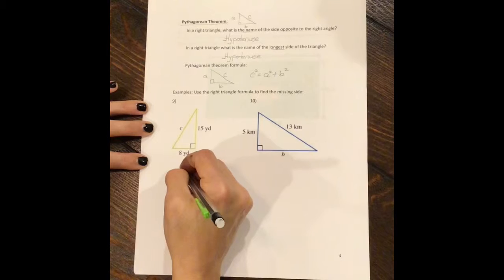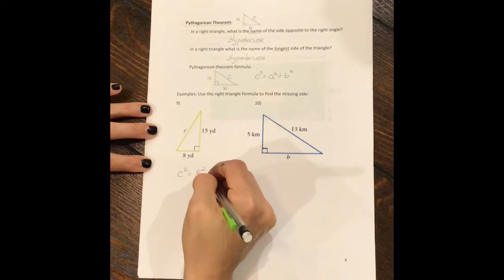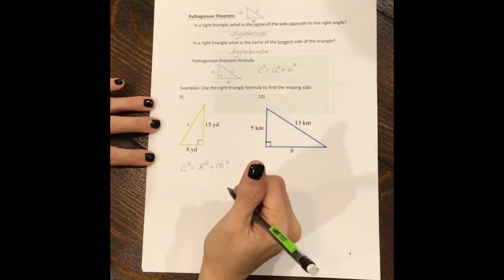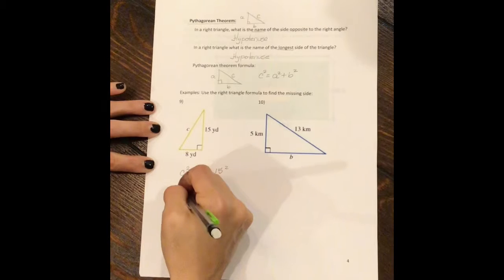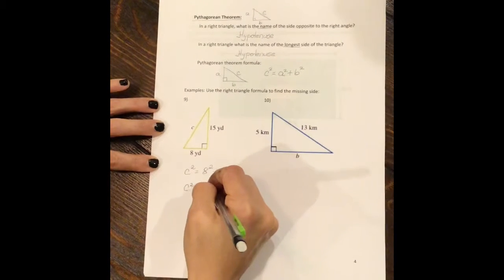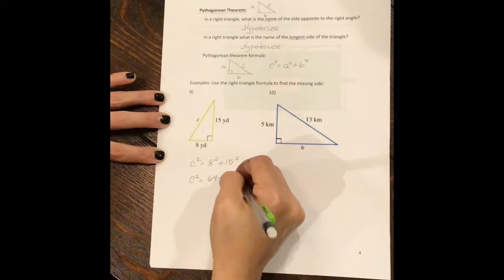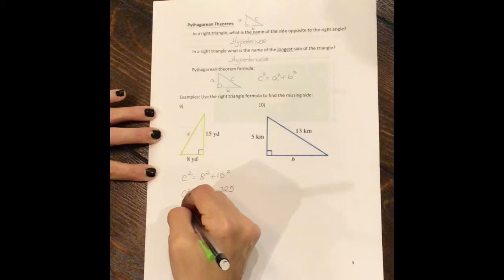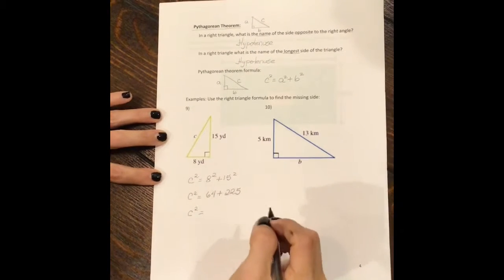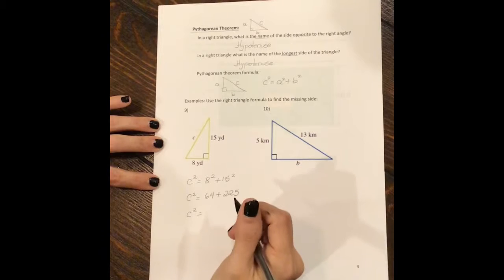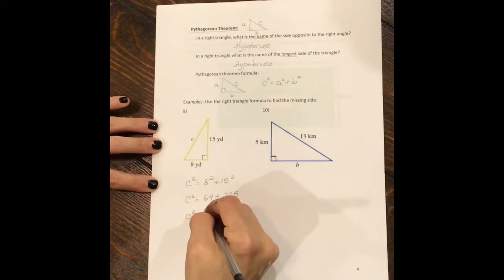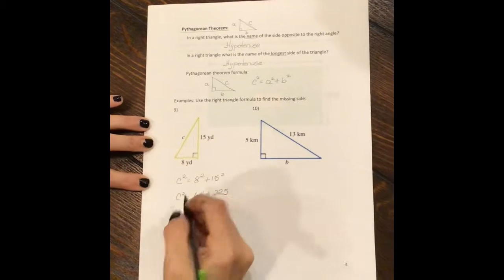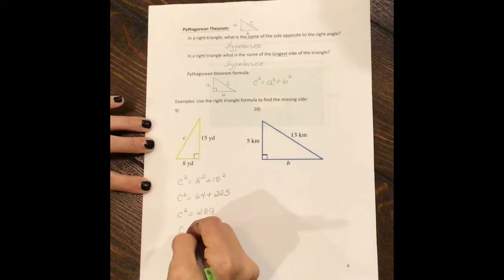So here we have that c squared equals 8 squared plus 15 squared. I noticed that this is yards and this is yards, so everybody's in the same kind of unit, so that's good. So c squared equals 64 plus 225, because 8 squared is 64, and 15 times 15 is 225. That would be 289.